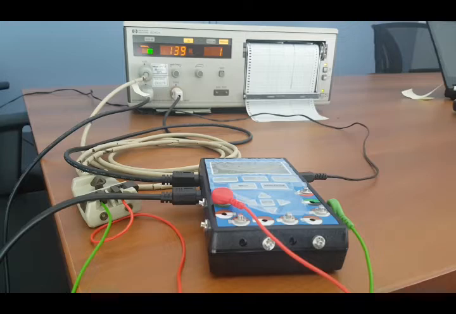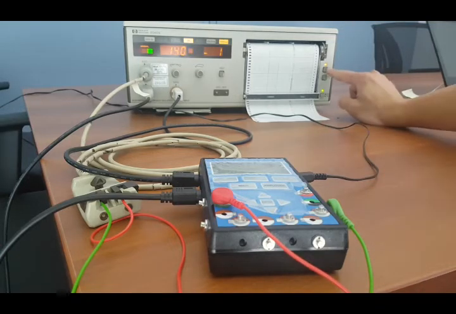And back to 0. Very good. So for now, I will turn off the graph.